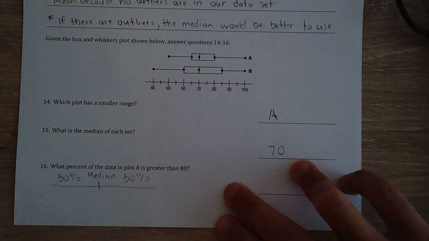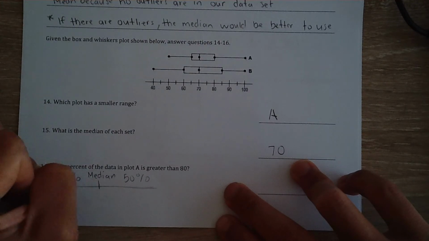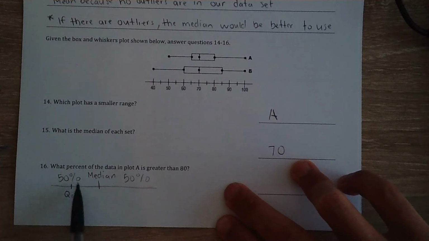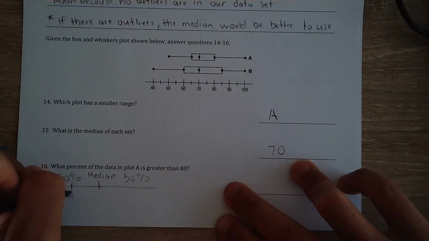All right, so after we take the median, we go ahead and find the quartile 1. Finding quartile 1, let's just say this was quartile 1. That would split this 50% in half again, right? Because that's just how we find the quartile 1. So basically splitting this 50% in half. This part would be 25%.